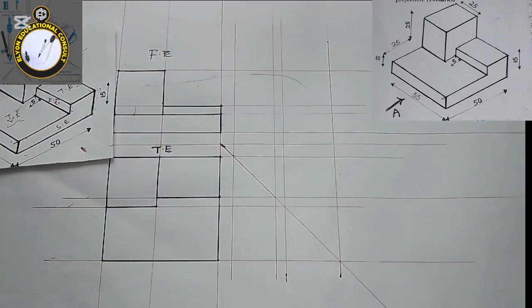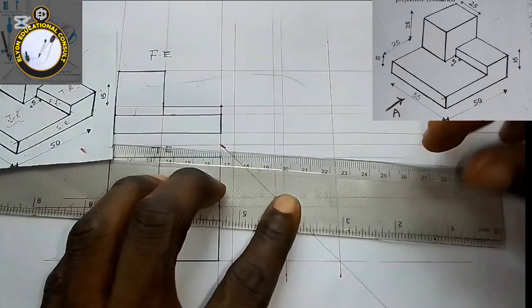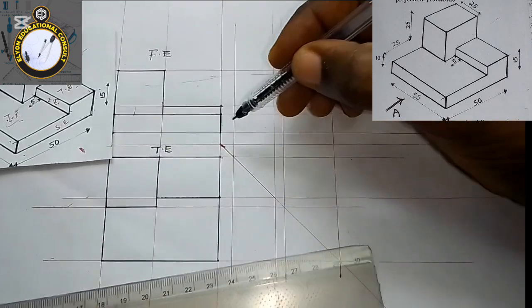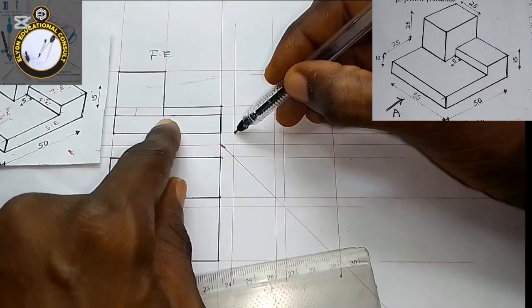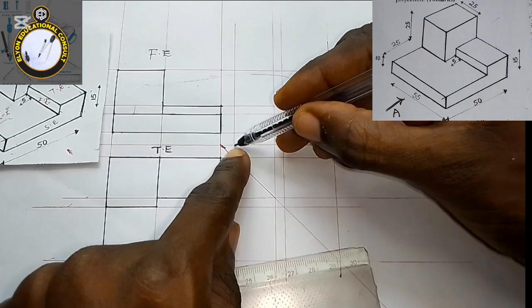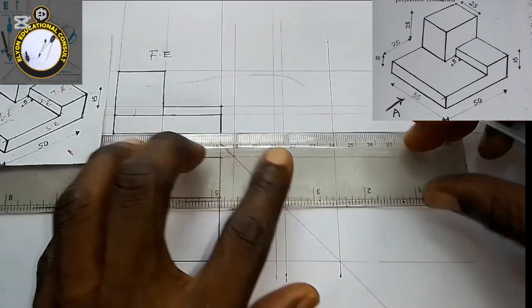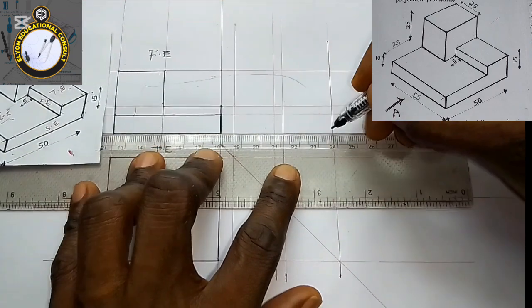take it out now immediately. I will take this out. Don't forget, you must start from where the base of the front elevation is. It is wrong to start here. It's going to be wrong. So we start like this.